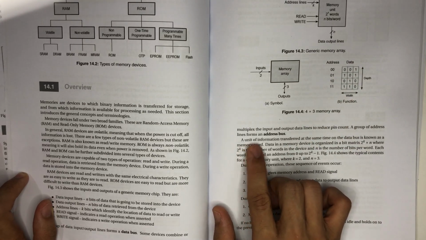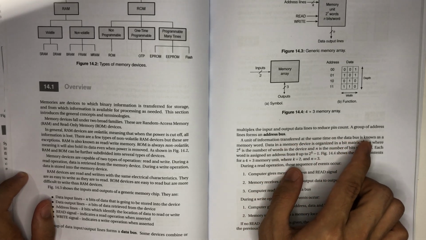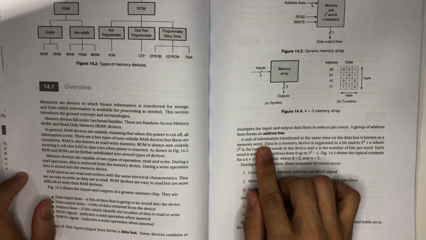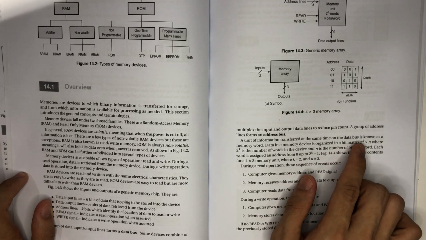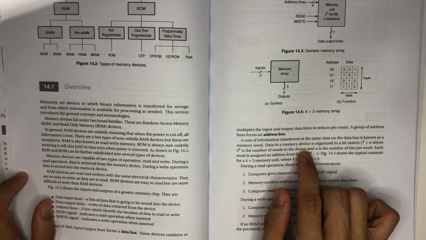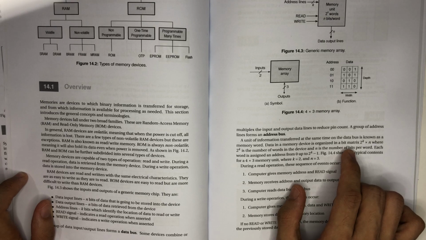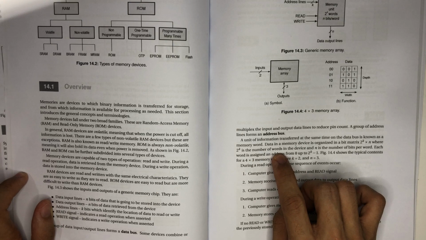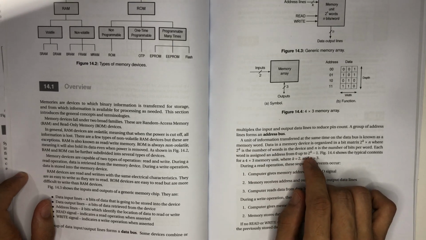A unit of information transferred at the same time on the data bus is known as a memory word. Data in a memory device is organized in a bit matrix of 2^k times n, where 2^k is the number of words in the device and n is the number of bits per word. I think this one is self-explanatory: n is how many bits in the word, and 2^k is the number of words. Each word is assigned an address from 0 up to 2^k minus 1.